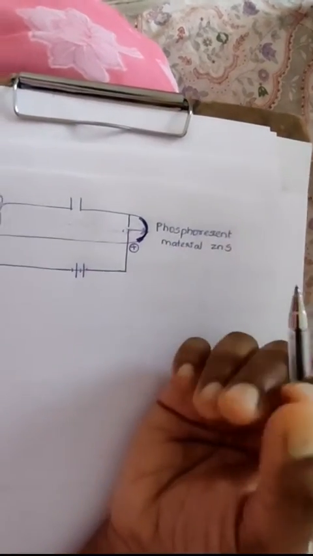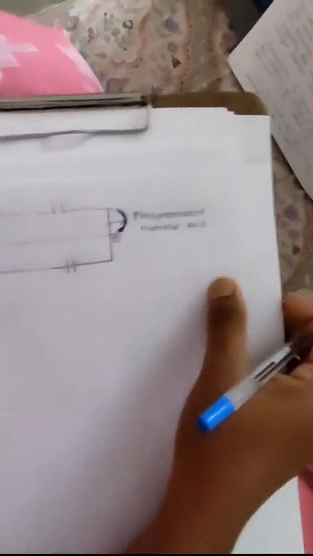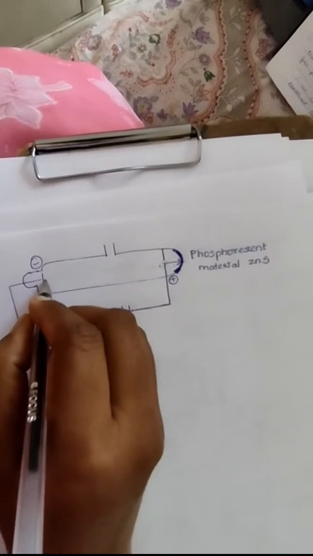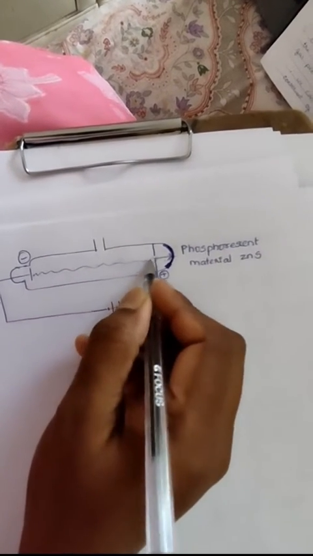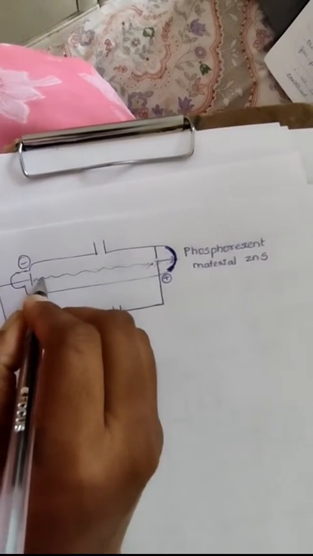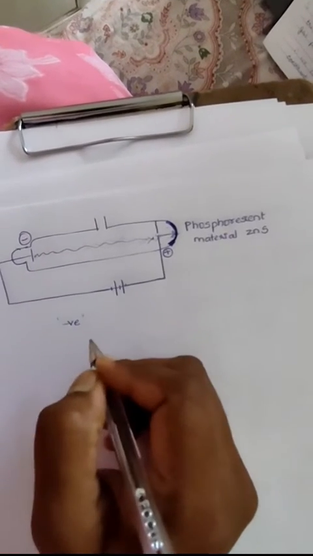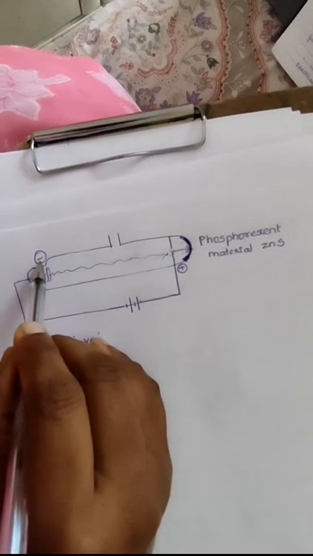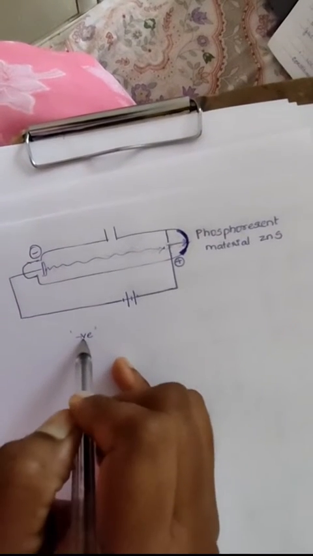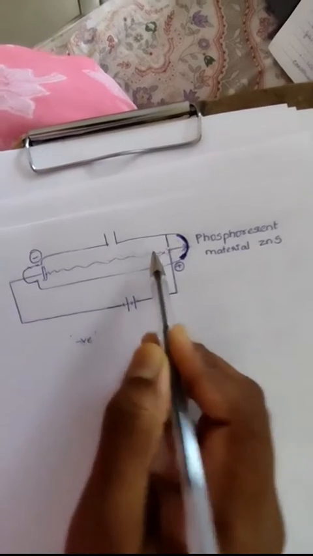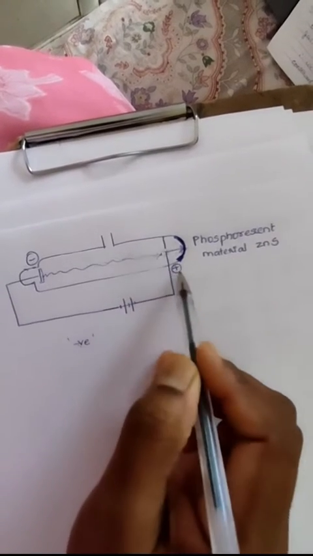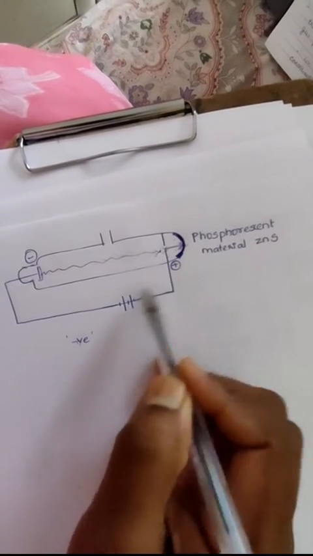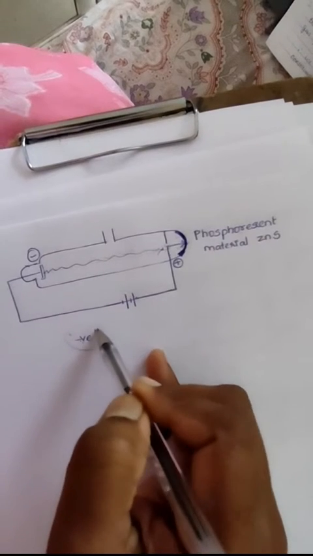If the particle is coming from the cathode, it must be negatively charged. Why? Because the cathode is negatively charged, it repels the negative charge, and the anode, being positively charged, attracts these negative charges.